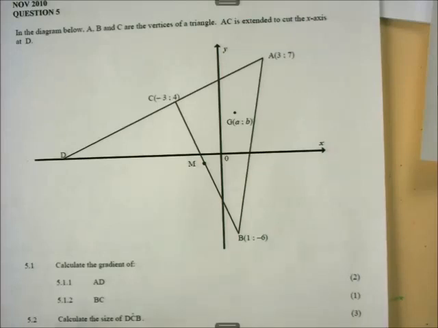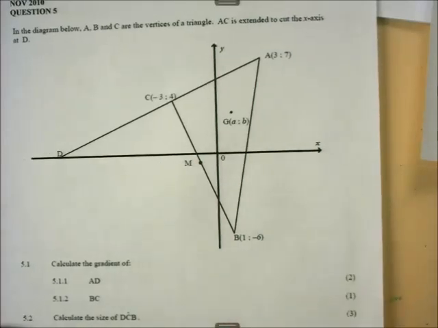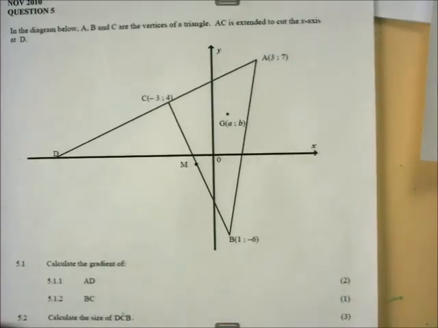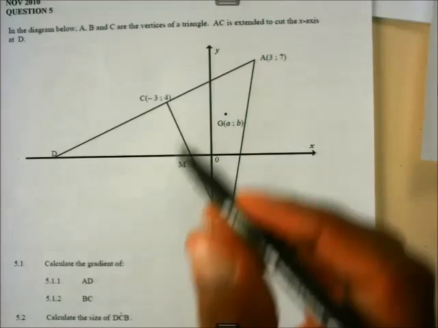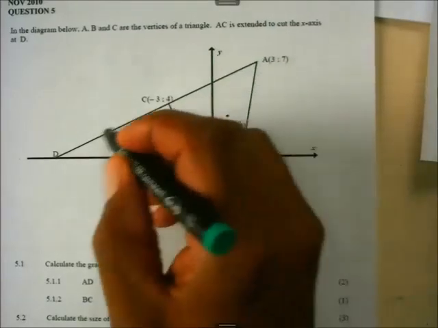Right. Boys and girls, let us look at 5.1. 5.1 says, calculate the gradient of AD. Here is AD now. AD is on this line.